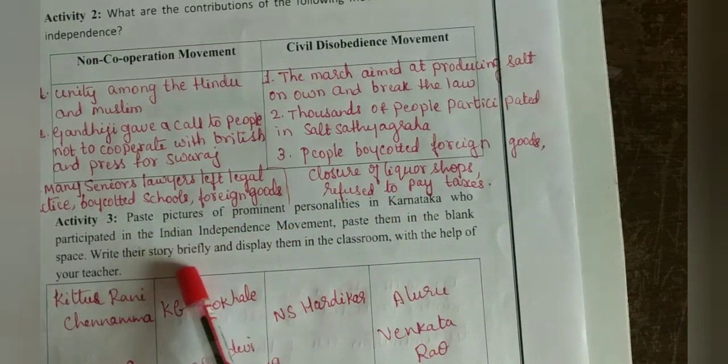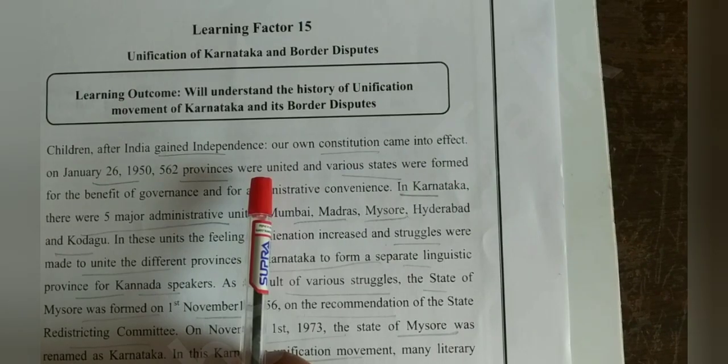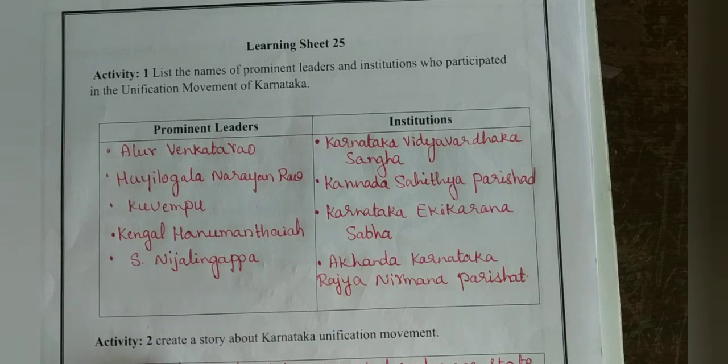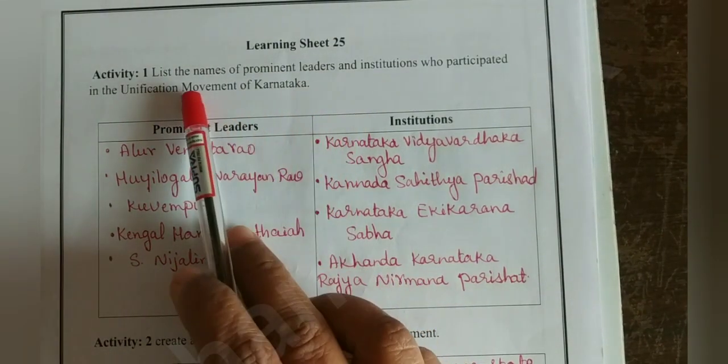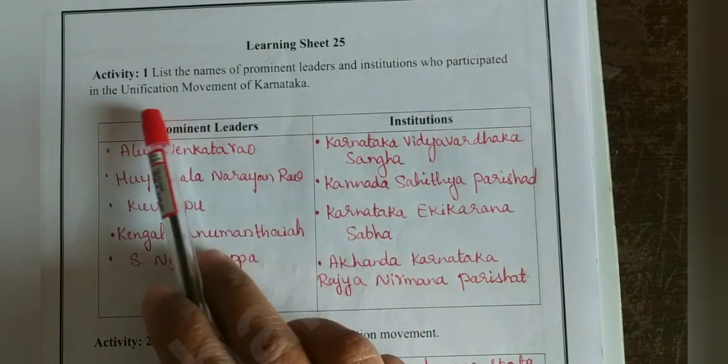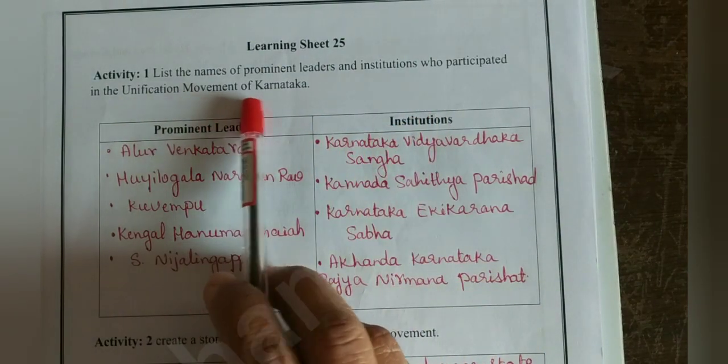Activity 3, it is the classroom activity. This is the last one, Learning factor 15. Read the given information. Learning sheet 25: List the names of prominent leaders and institutions who participated in the unification movement of Karnataka.